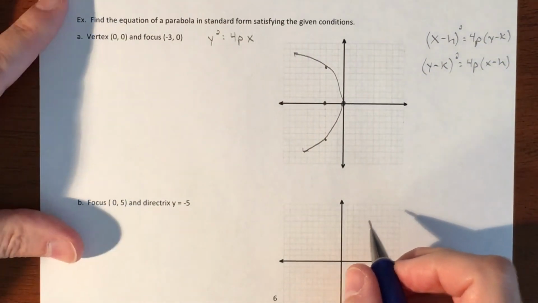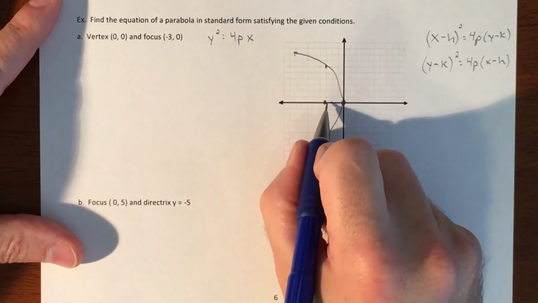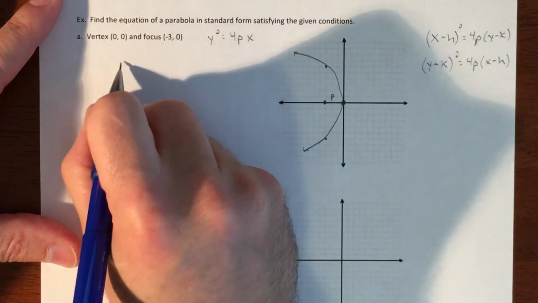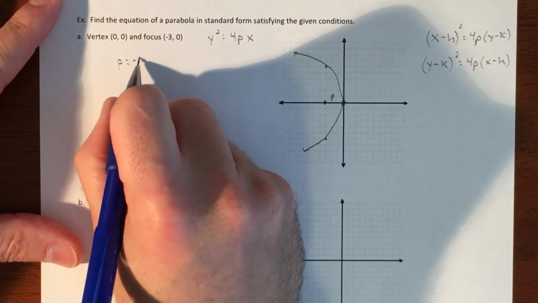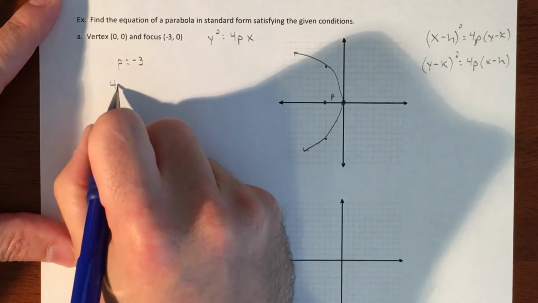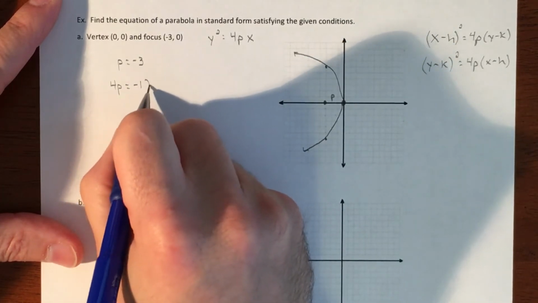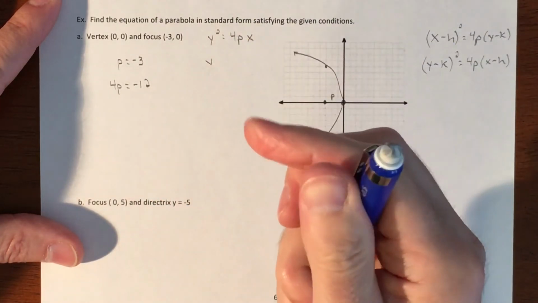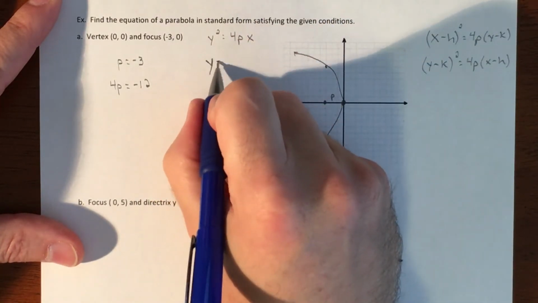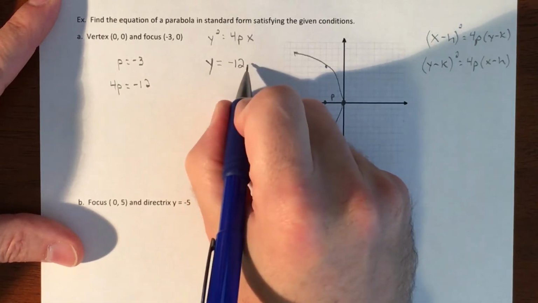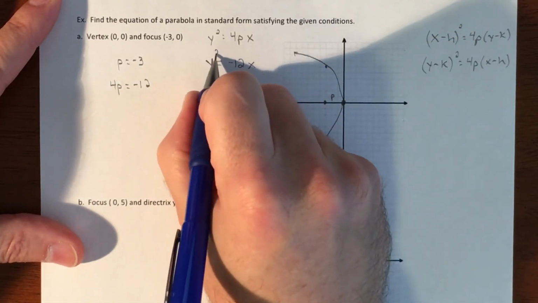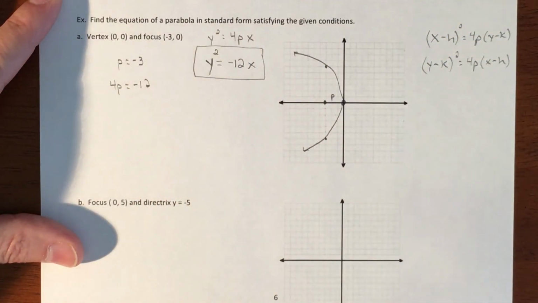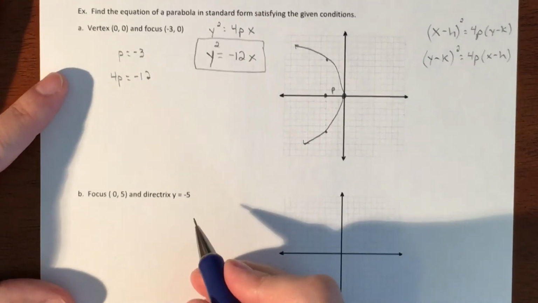And then remember that your focal point, this distance right here, is p. So they're telling you that p equals -3. So 4p is going to equal -12, which means you have everything you need for your equation. So y squared is going to be -12x. And that's your equation.